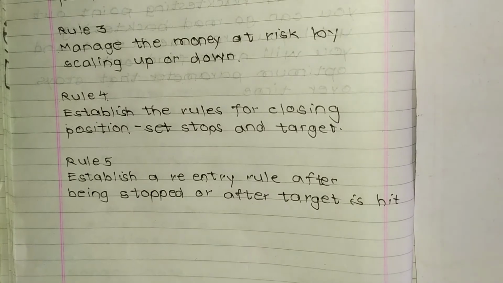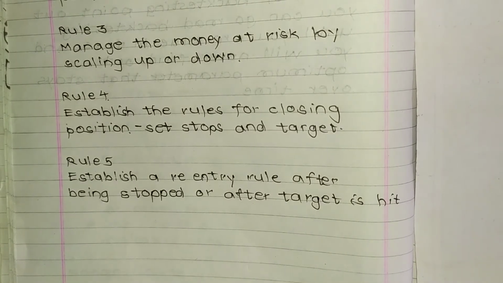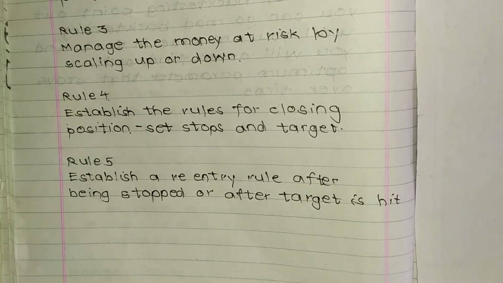Rule 3, manage the money at risk by scaling up or down. That means apply proper risk. That is how many percent of my capital we are willing to dedicate to a certain trade.